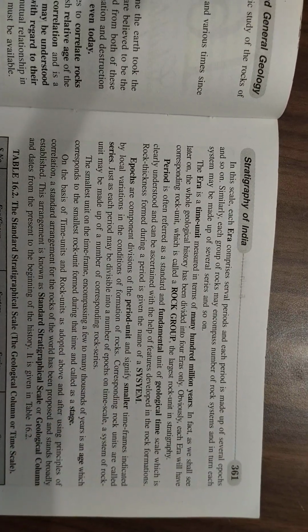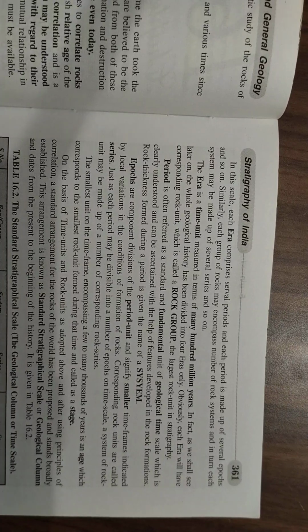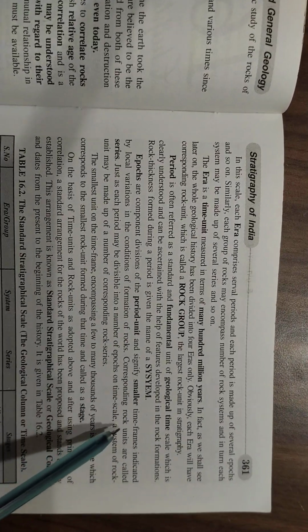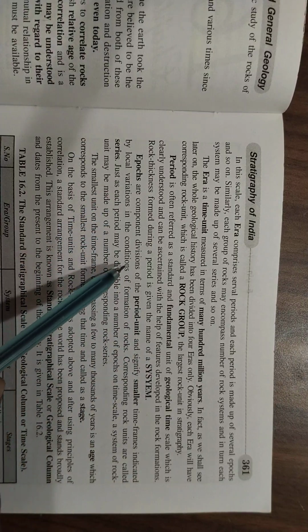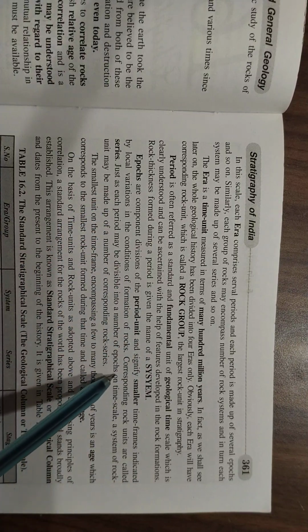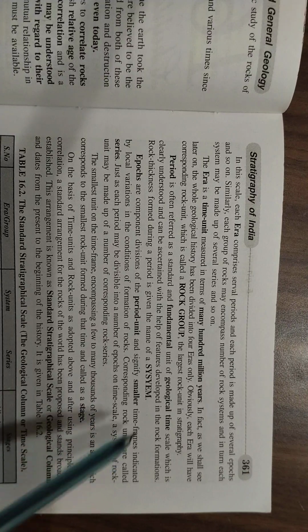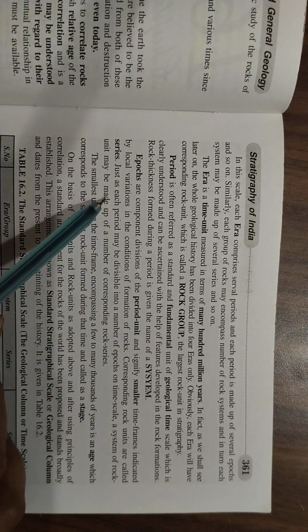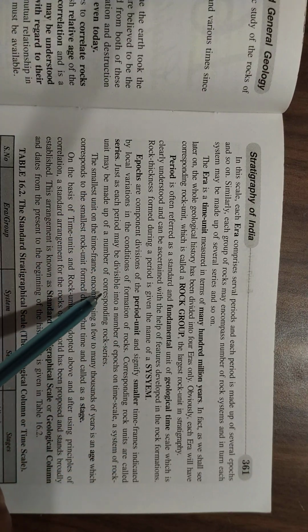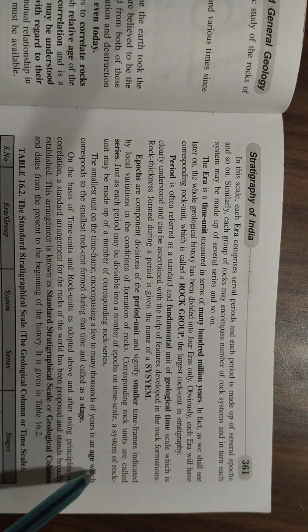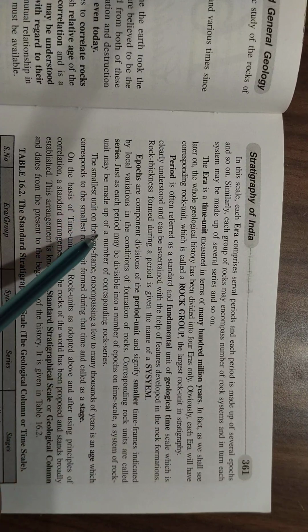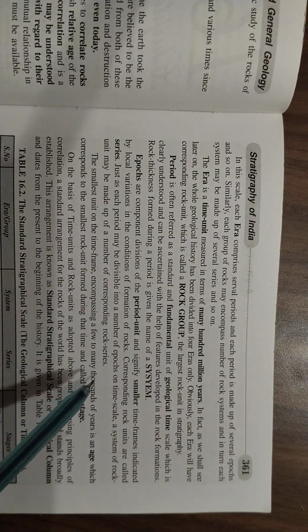Epochs are component divisions of the period unit and signify smaller time frames indicated by local variations in the conditions of formation of rock. Corresponding rock units are called series. Just as each period may be divisible into a number of epochs on the time scale, a system of rock units may be made up of a number of corresponding rock series.